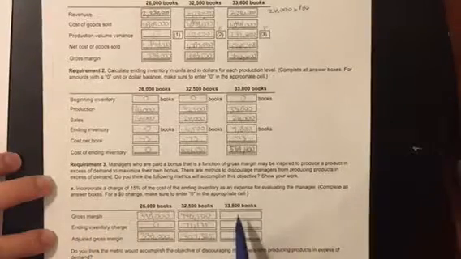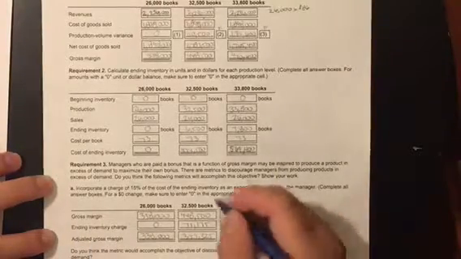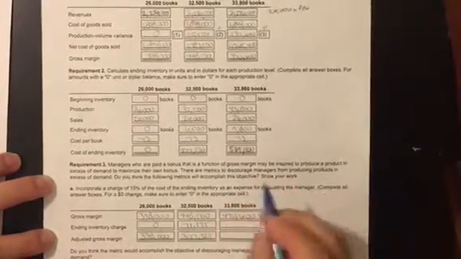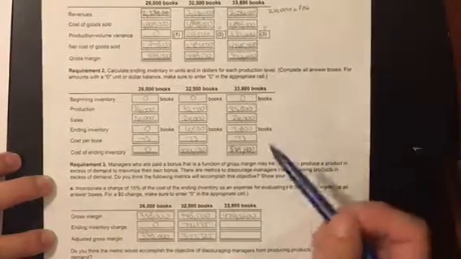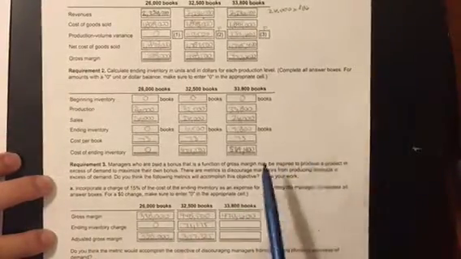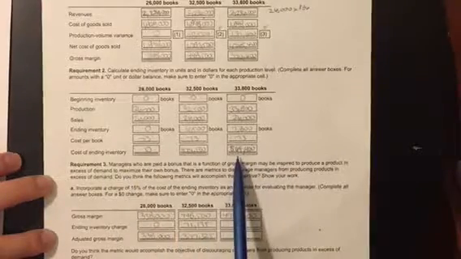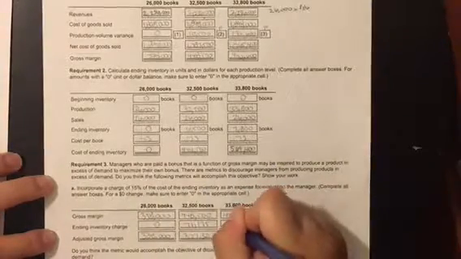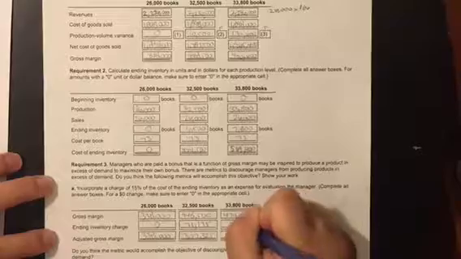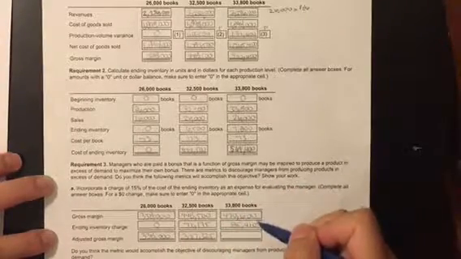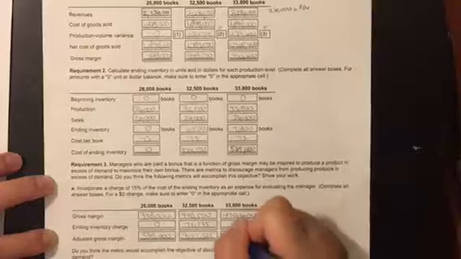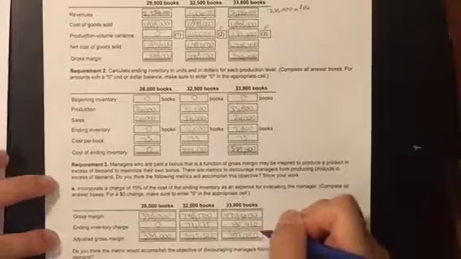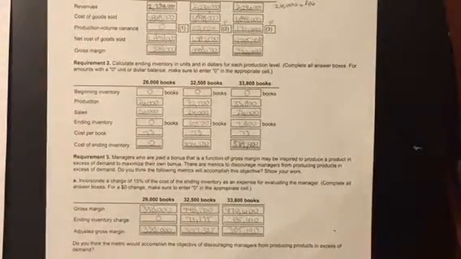And our gross margin for 33,800 books is $470,600. And our ending inventory charge, we're going to find that by multiplying our cost of ending inventory, which is $569,400, by 15%. And that's going to give us $85,410. And we're going to subtract the two in order to find our adjusted gross margin, and that's going to be $385,190. And that is how you find your adjusted gross margin.